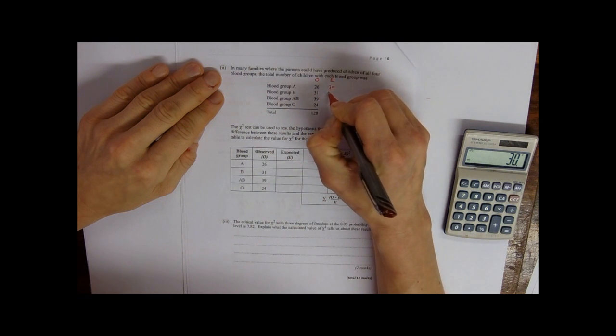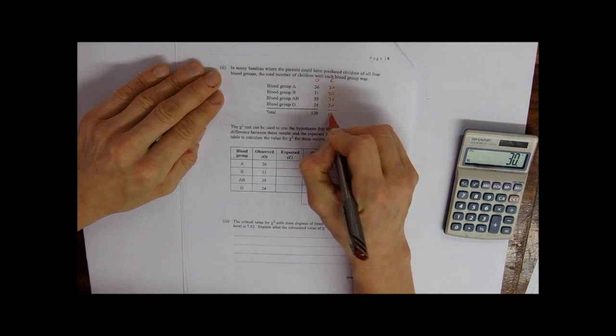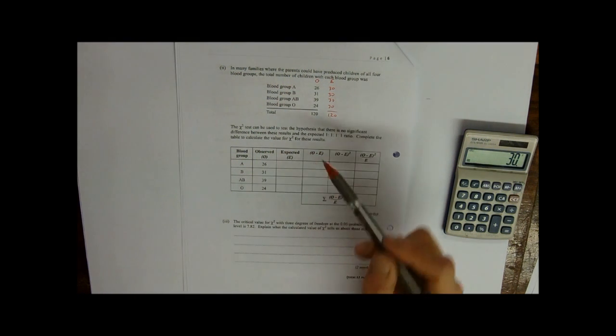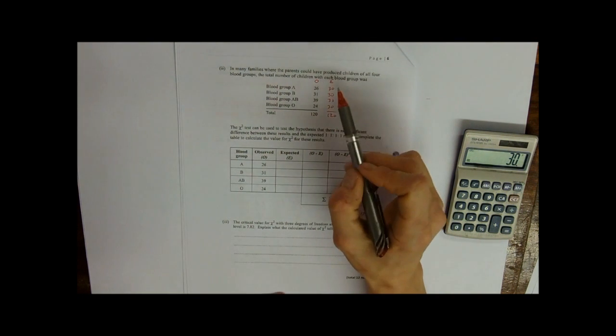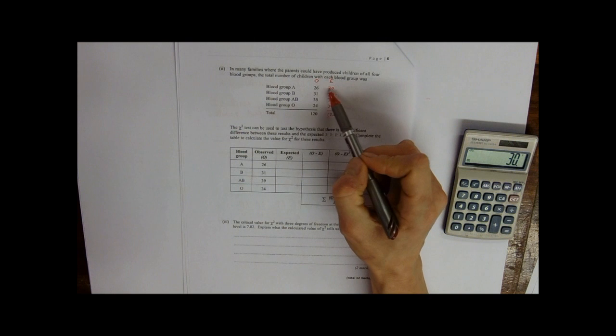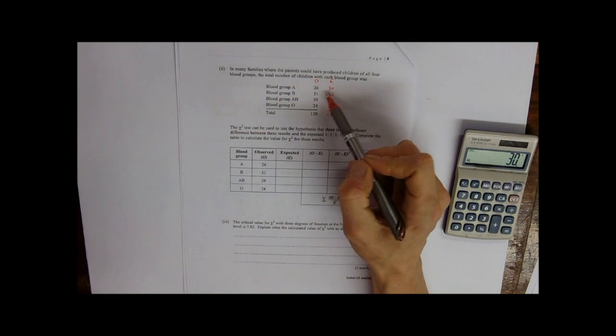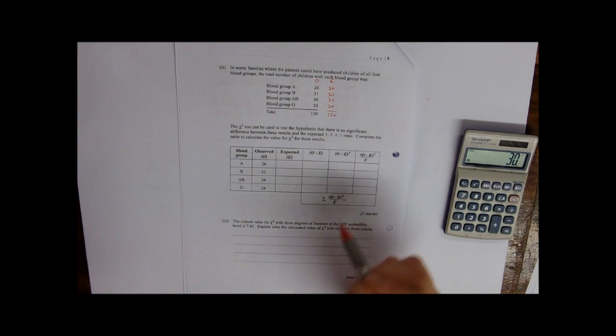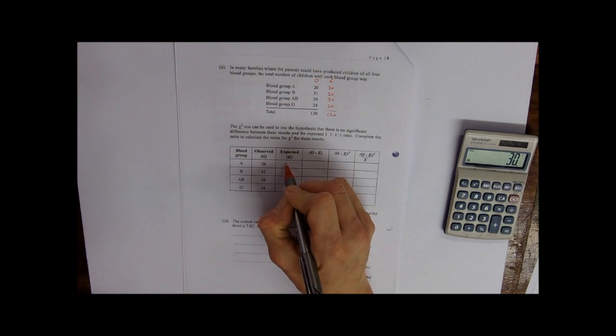We'd expect 30 in each of those. And that would add up to 120. And the chi-squared test is going to see whether these 26 and 31 are significantly different from our expected 30. So they've put a really nice table in for us to get it all organised, which is really good. So we can put our 30s in.